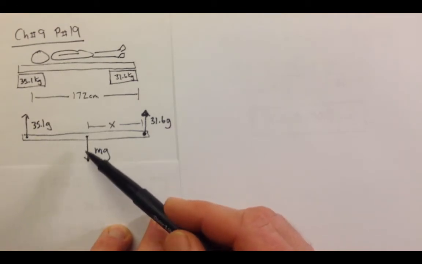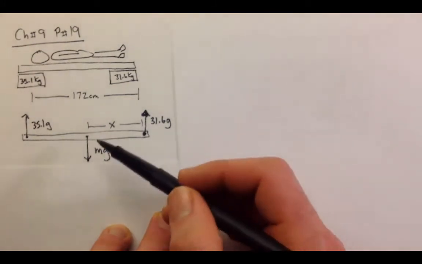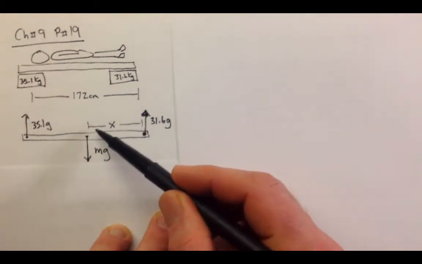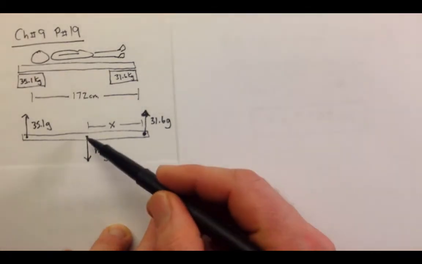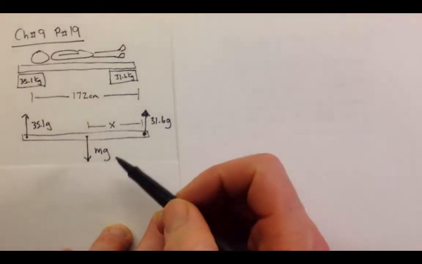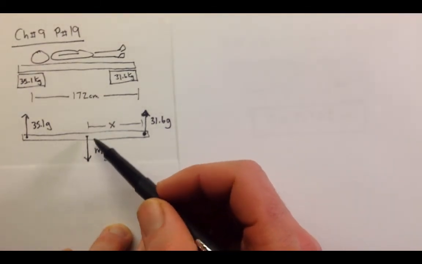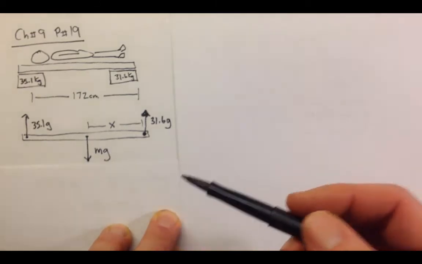We've got the overall mass of the person that is somewhere in the middle. We're going to call that position x because we're solving for x here. This dot represents the center of mass of the system, or of the person. And the person's mass, because of their weight, would be pulling down.